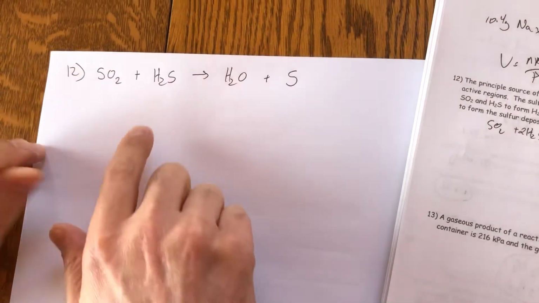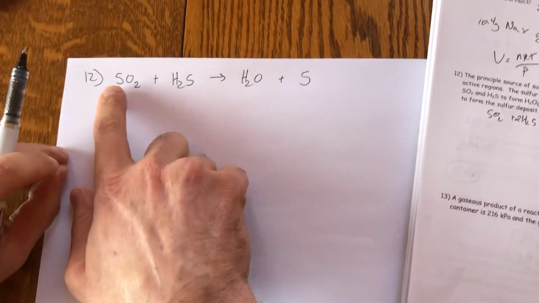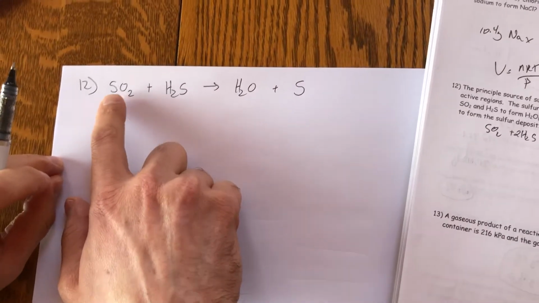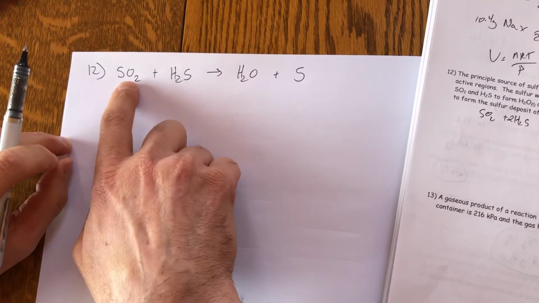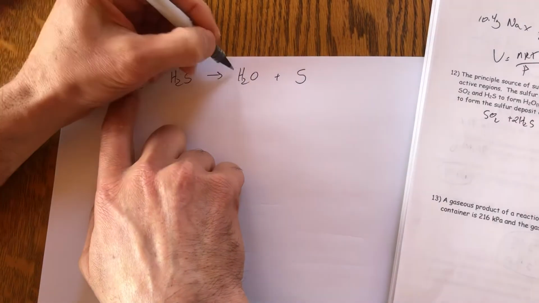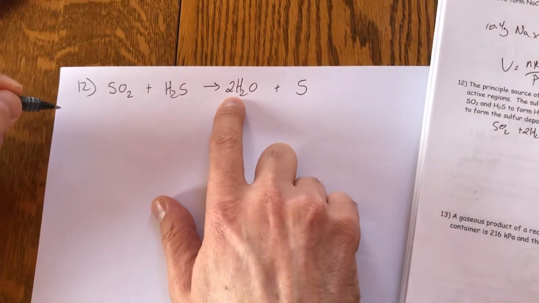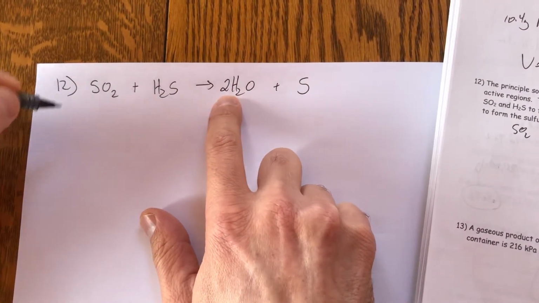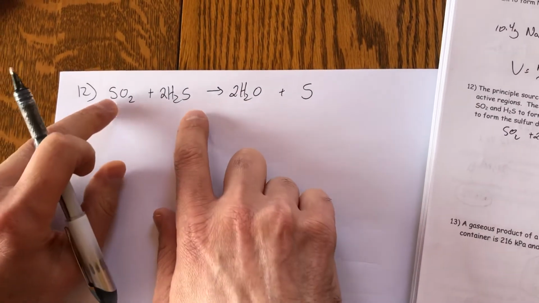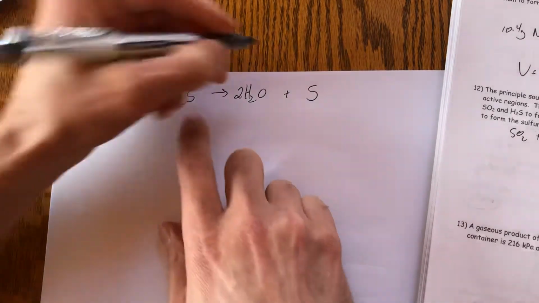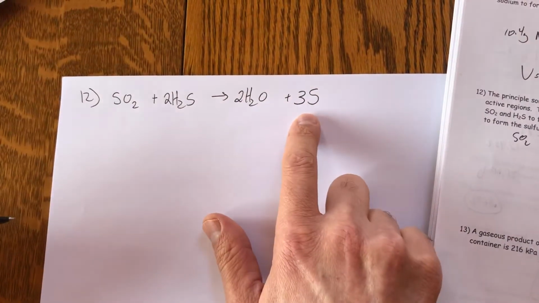All right, as we balance this, the sulfur's in multiple spots, so let's save that till the end. So we have 2 oxygens on the left, so I'll make 2 oxygens on the right. Now I have 4 hydrogens there, so to balance it, I'll put a 2 right there. And now I have a total of 3 sulfurs, giving me a 3 right there.